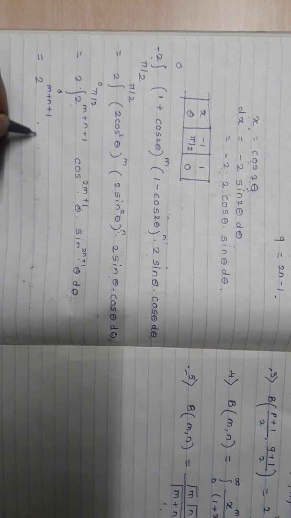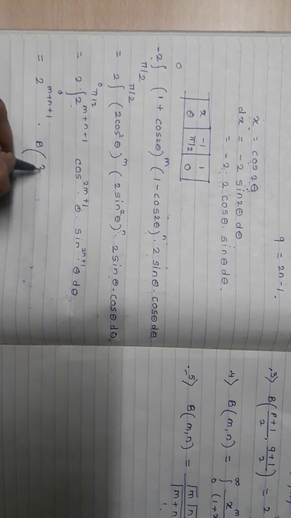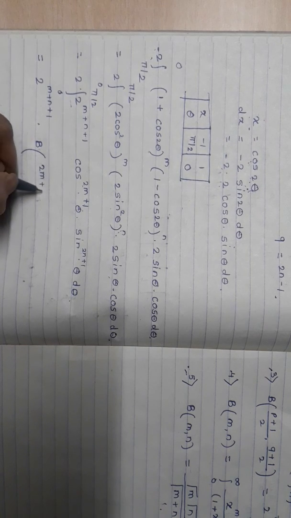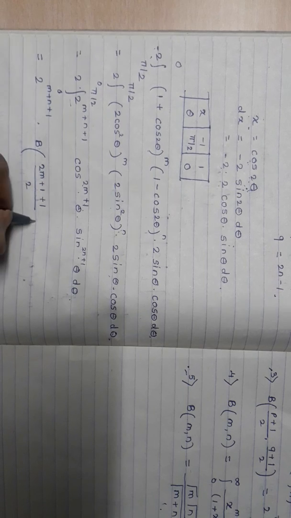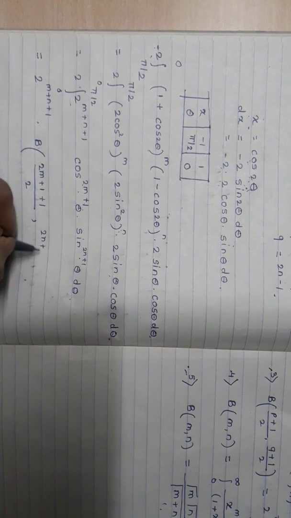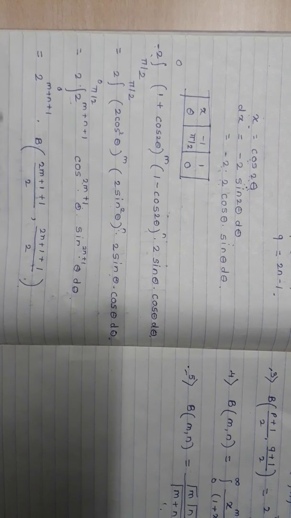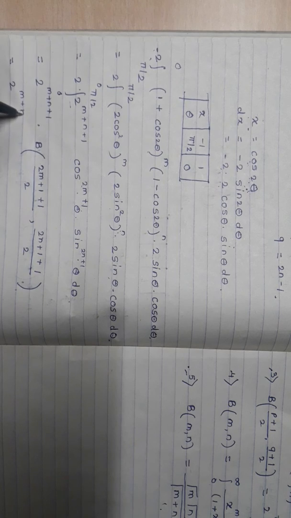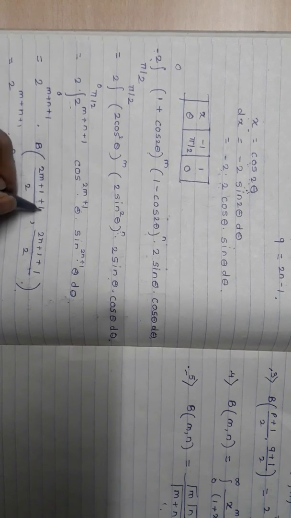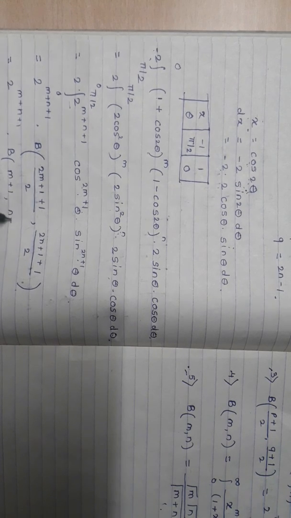So this is nothing but beta of (2m plus 1 plus 1) divided by 2 comma (2n plus 1 plus 1) divided by 2. So this is 2 raised to m plus n plus 1 into beta of, taking 2 common, m plus 1 comma n plus 1.